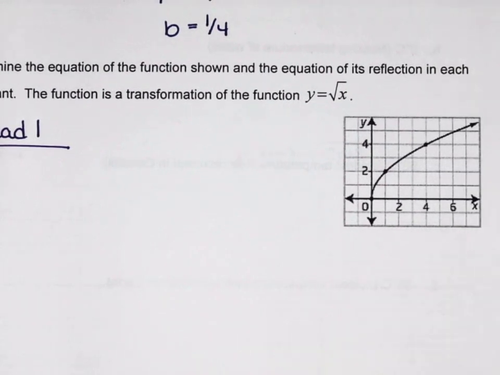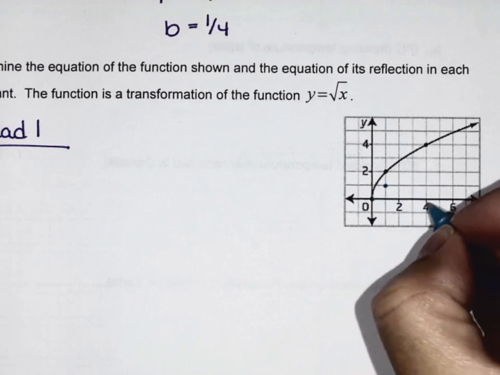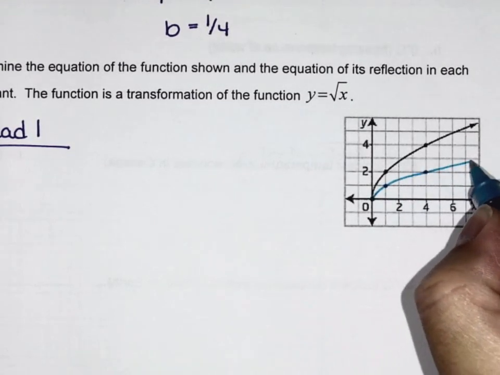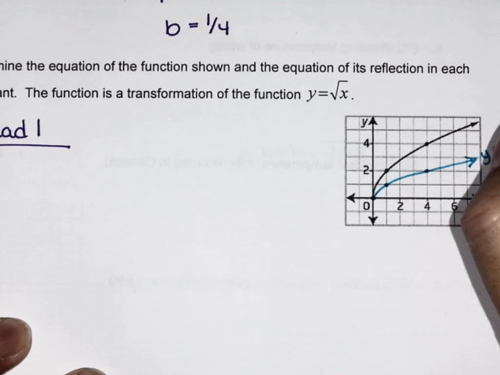Maybe let's figure out, is this our y equals root x graph? No. Where's our y equals root x? 0, 0, 1, 1, 4, 2. So that is our y equals root x graph.